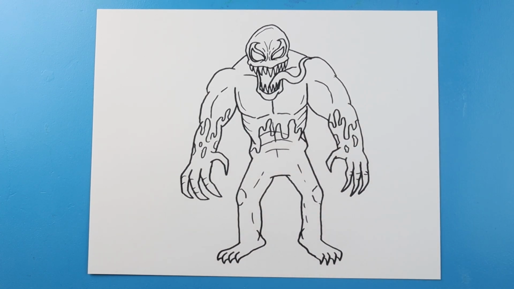And there you go, there is your drawing of Toxin from Venom. I'm going to fast forward and start coloring this.